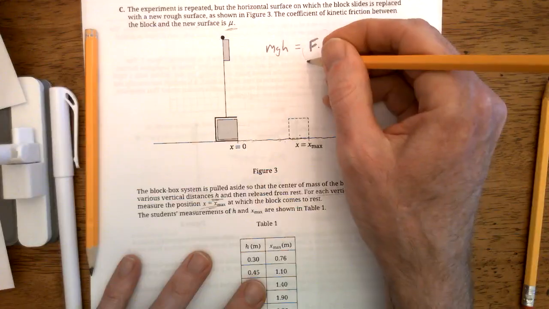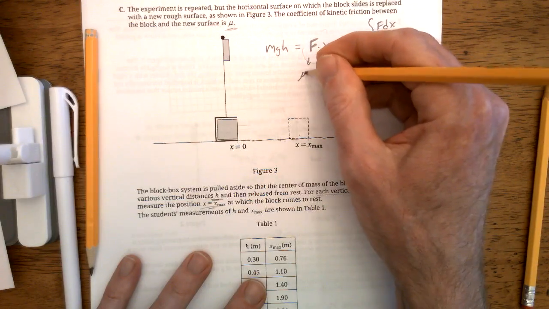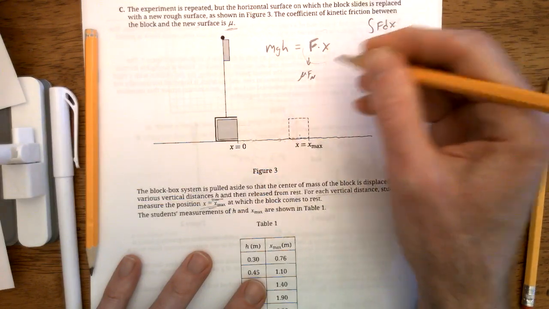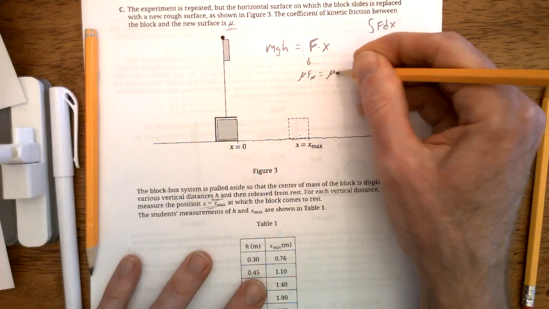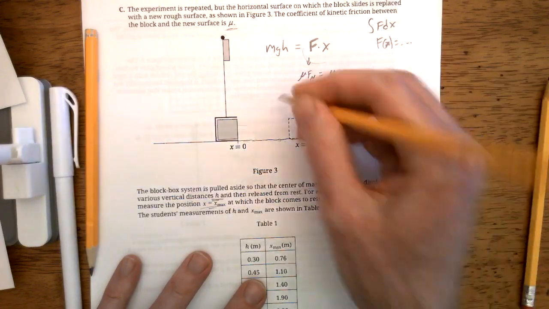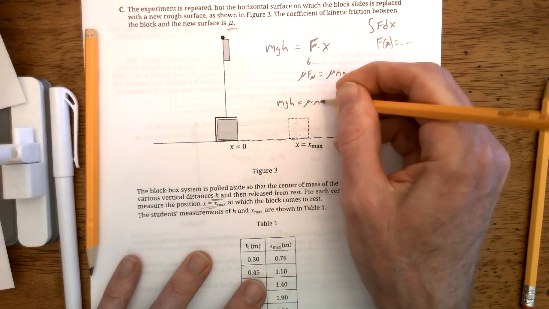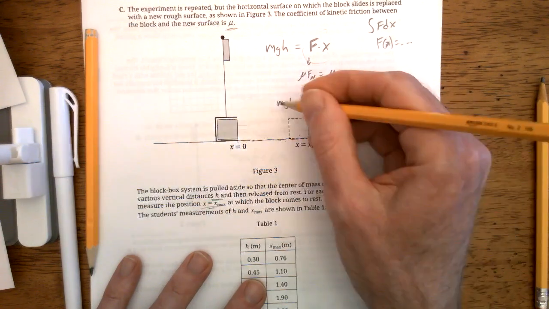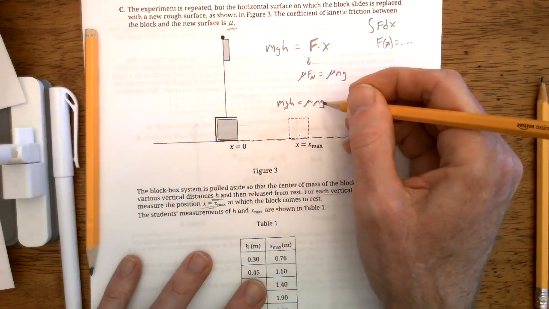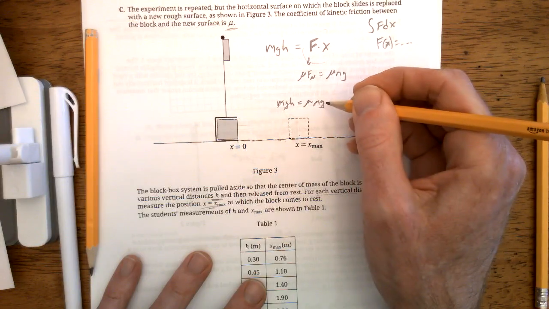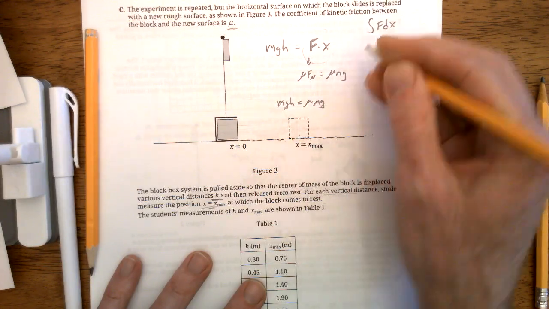So what do we do with this? The force over here is going to be mu times the normal force, and of course that's going to be mu mg. So this is all going to come together as mgh equals mu mg. The g and the m go away. Oh, we forgot the x.